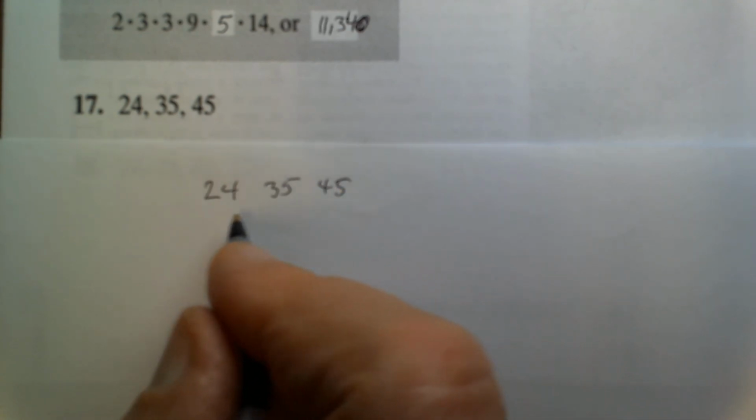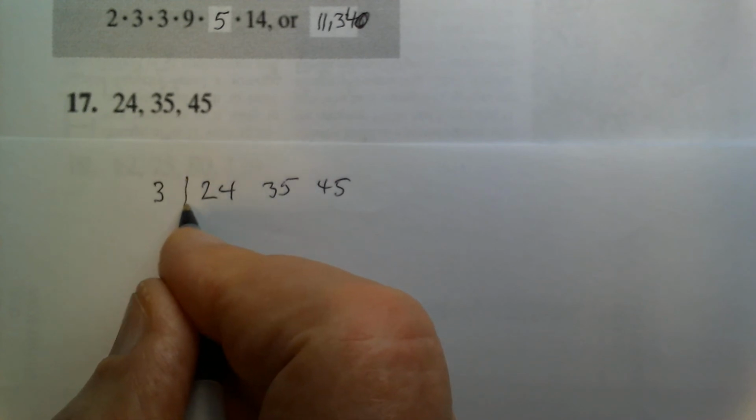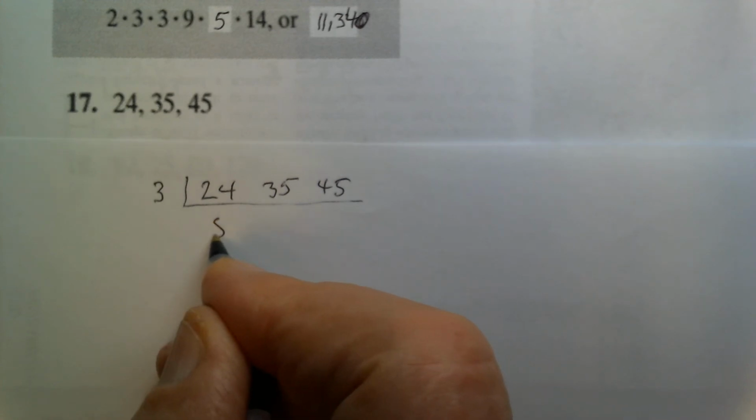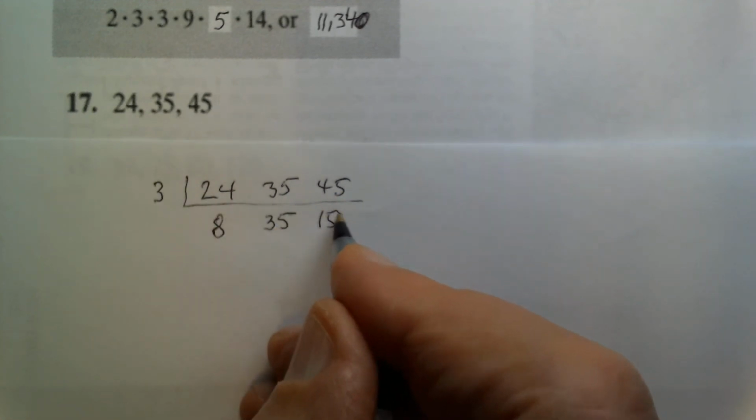Let's use the division of primes to find the LCM for 24, 35, and 45. So we begin by writing down the numbers 24, 35, and 45. And then we notice that there are two numbers that are divisible by 3, and that's 24 and 45. So 3 would be one of our first prime factors: 24 divided by 3 is 8. And we leave 35 alone because 35 is not divisible by 3. And then 45 divided by 3 is 15.